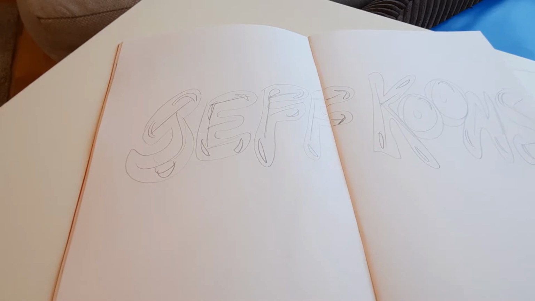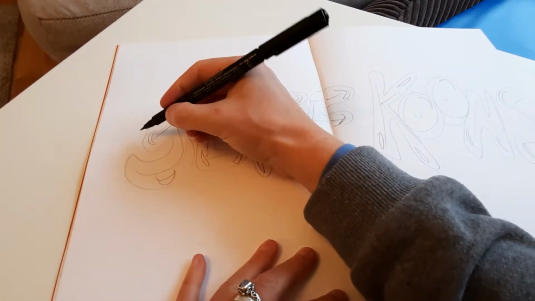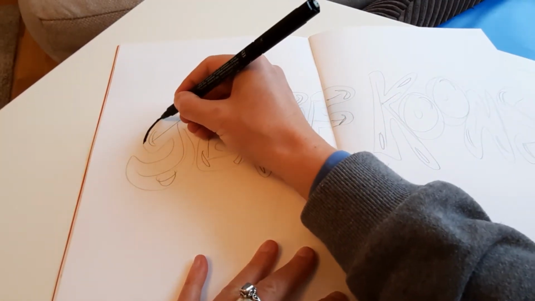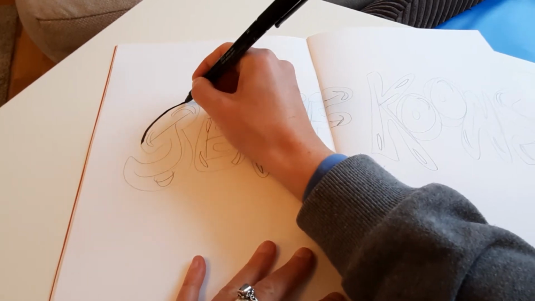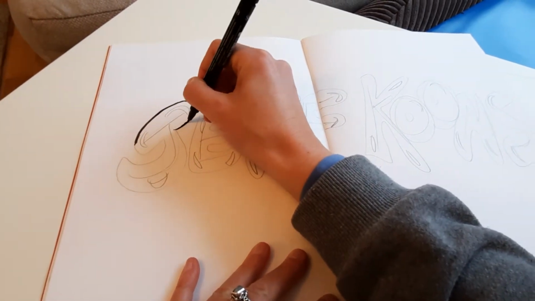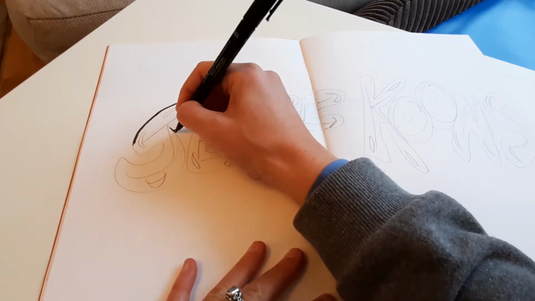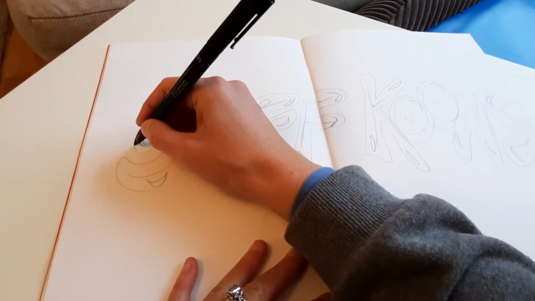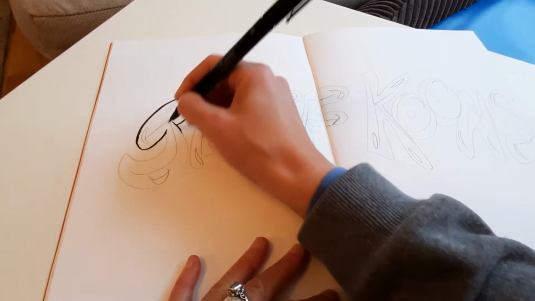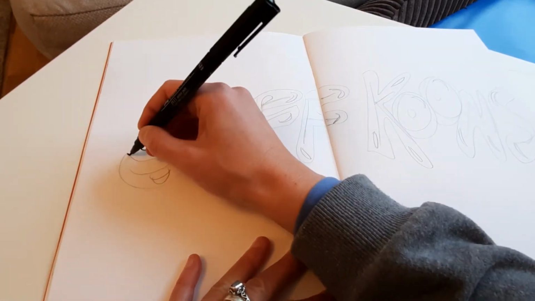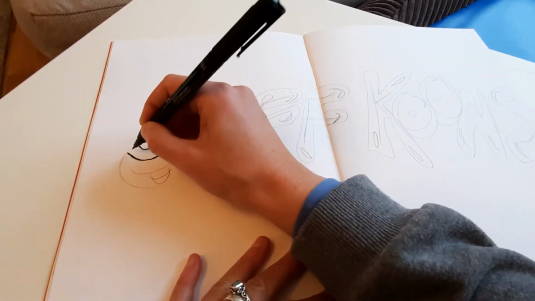Okay, and I'm now going to outline this. Now if you don't have one of these, you can use your black biro as normal. And as I'm doing this, I'm going to try make it look like the balloons are overlapping. Okay, so this title's really important at trying to make it look like the artist's work.